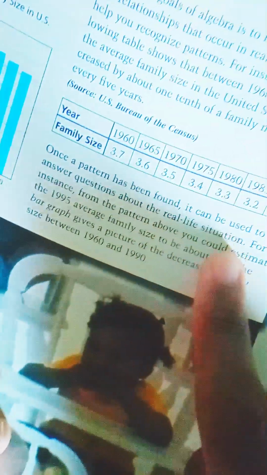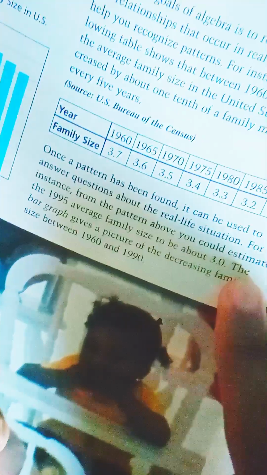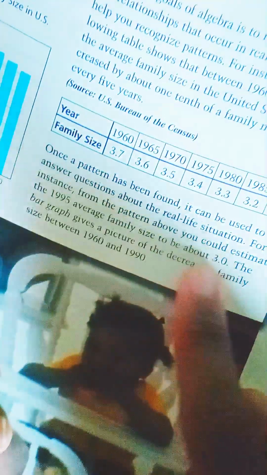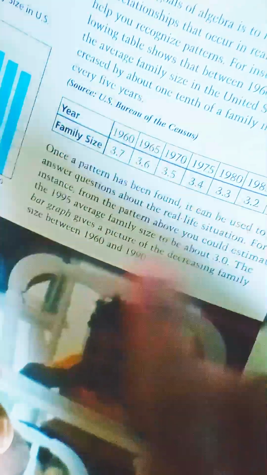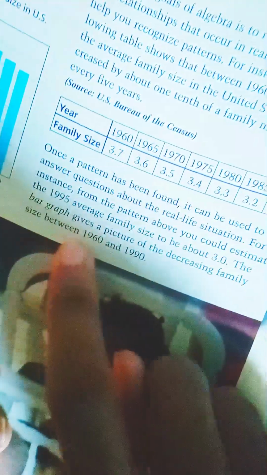Once a pattern has been found, it can be used to answer questions about the real-life situation. For instance, from the pattern above, you could estimate the 1995 average family size. The bar graph gives a picture of decreasing family size between 1960 and 1990.